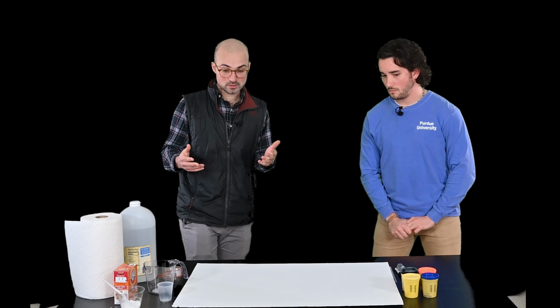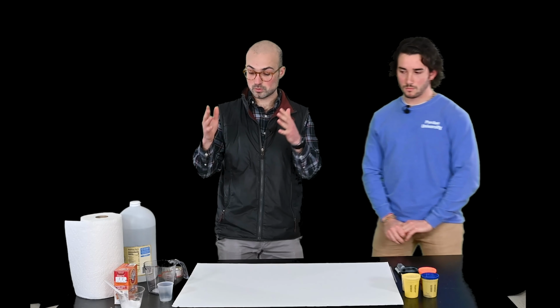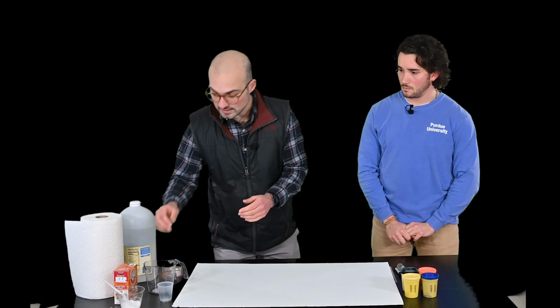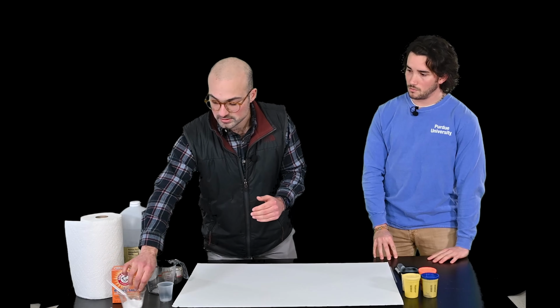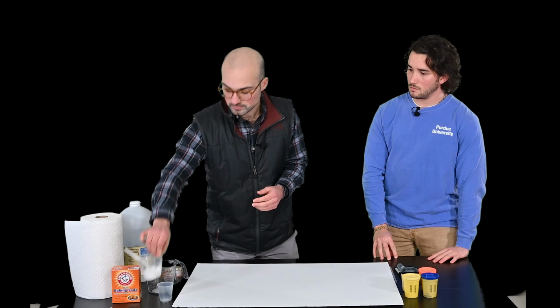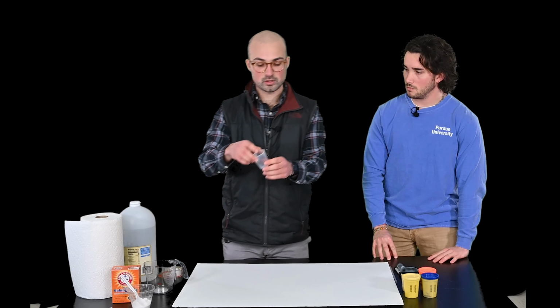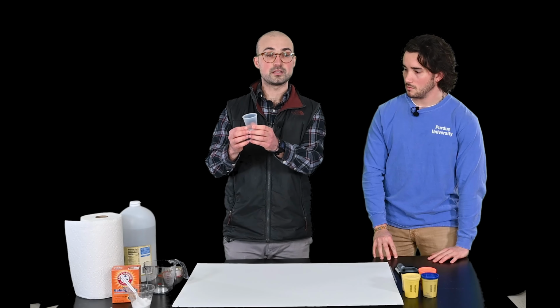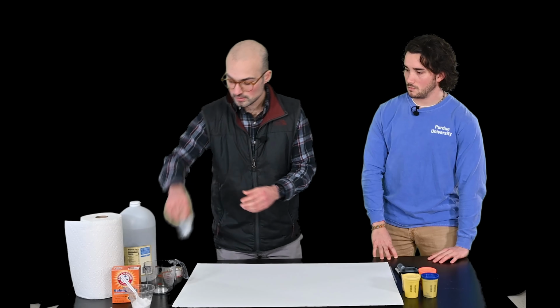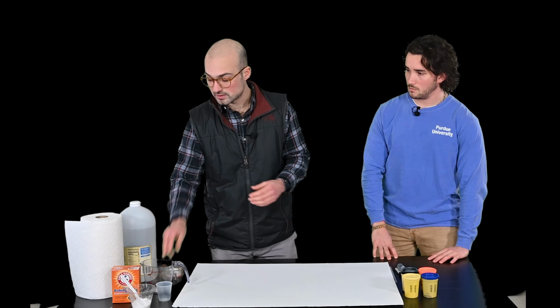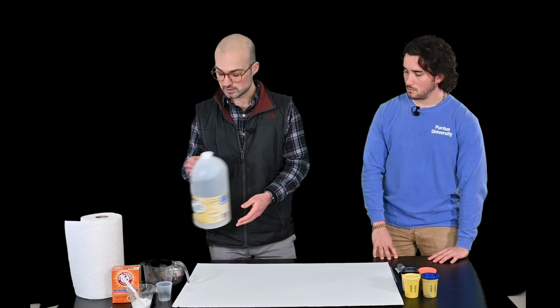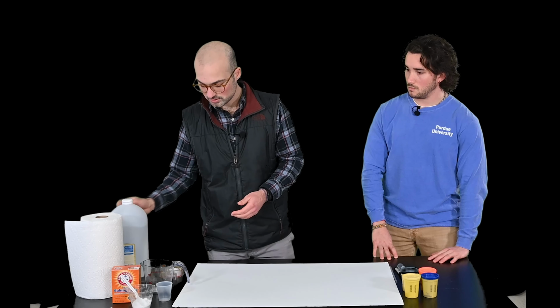So for this activity, we're going to need a few materials that we'll go through. You're going to need some baking soda, which we've poured out a little into a separate cup with a spoon. We're going to need a smaller cup. It could be a small plastic cup like this or a paper cup. We're going to need a measuring cup to measure some of the vinegar, which we'll be using to create our eruptions. And then we'll also need a roll of Scotch tape as well.